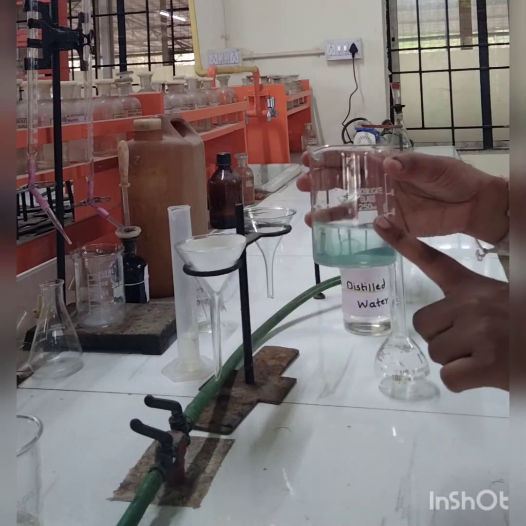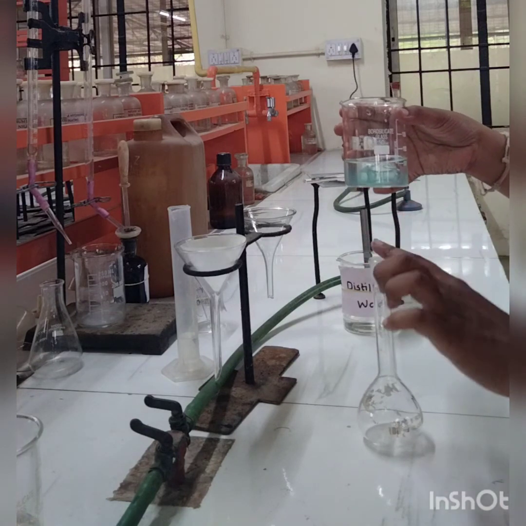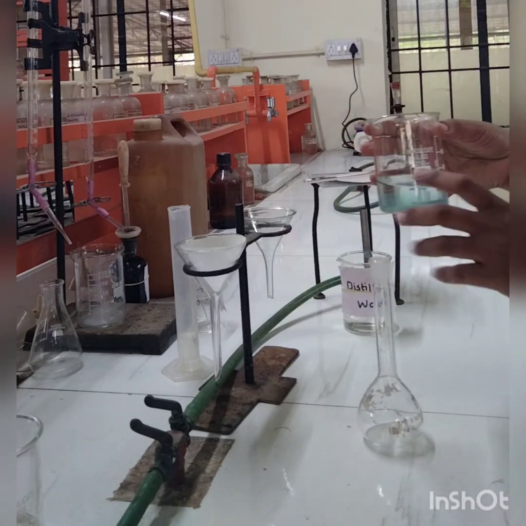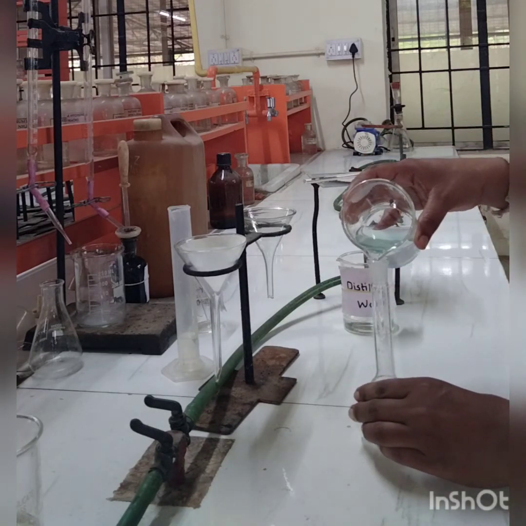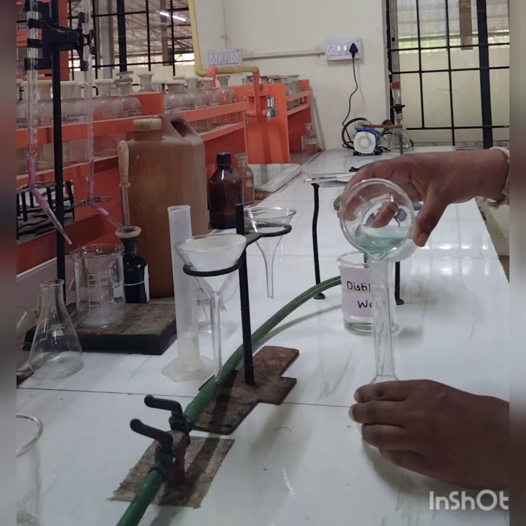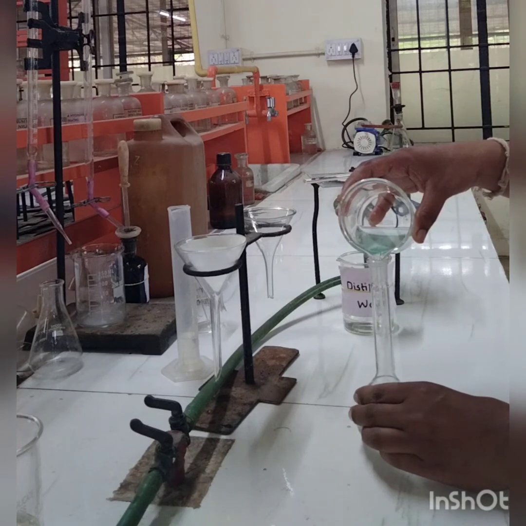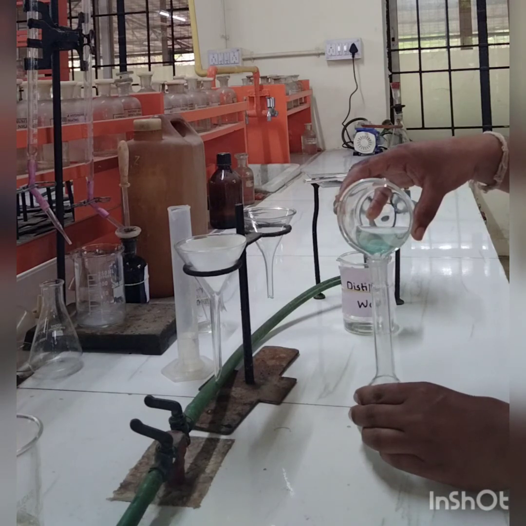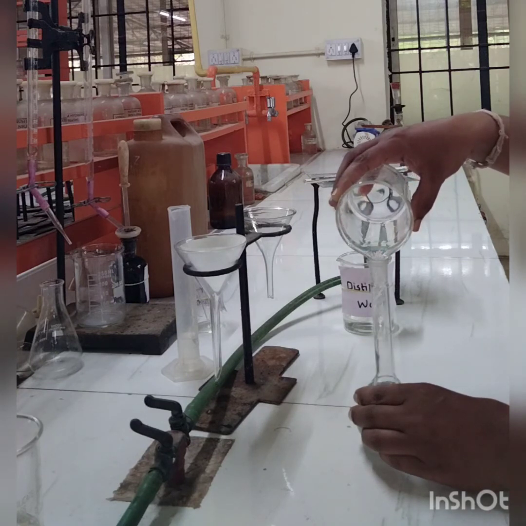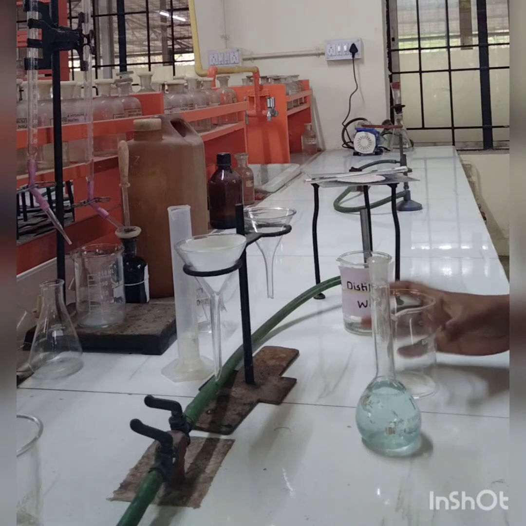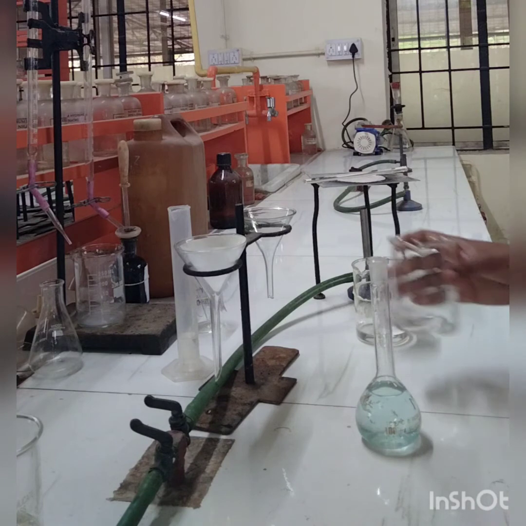This diluted sample solution you have to dilute to 100 ml. Okay, now this is the filtrate, and we have to dilute it to 100 ml in a volumetric flask with distilled water.